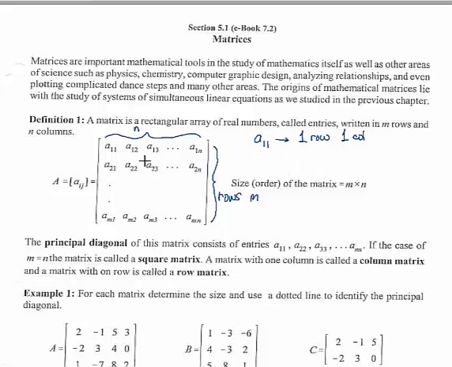So if we pull out some random number from this matrix, say A43, then you have to know that the subscripts are labeled according to the row first and the column second. So this would be the number in the fourth row and the third column.